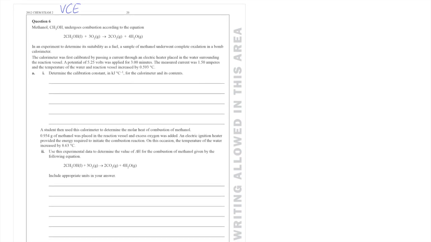We're looking for the calibration constant, and that's energy per degree centigrade for the calorimeter and its contents overall. So we're going to need both energy and a change in temperature. Now energy is equal to, well, what? Unfortunately I'm not actually given energy anywhere in here, so I'm going to have to be a bit creative and find it somewhere. Thankfully I've got volts, time, and a current. In your data booklet is the equation energy equals VIT.